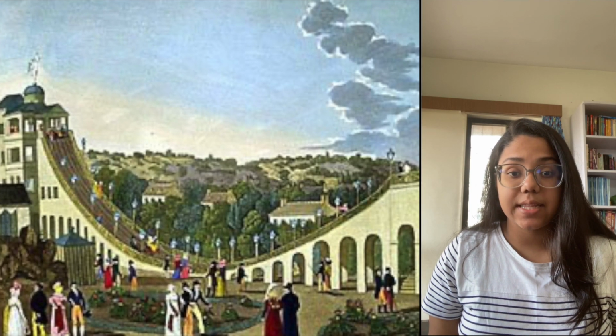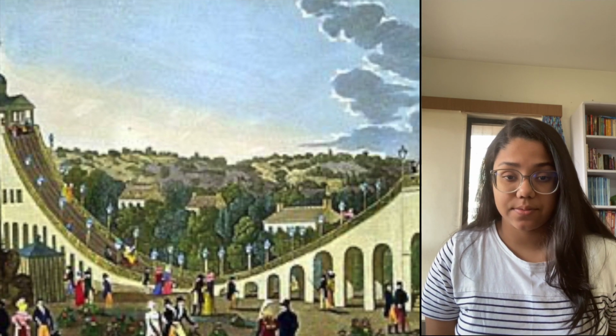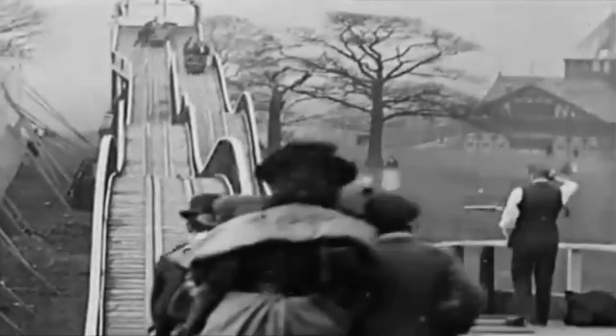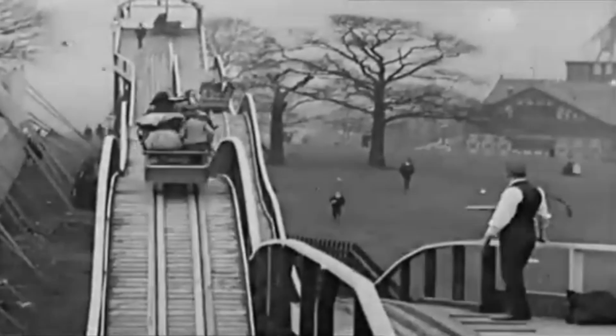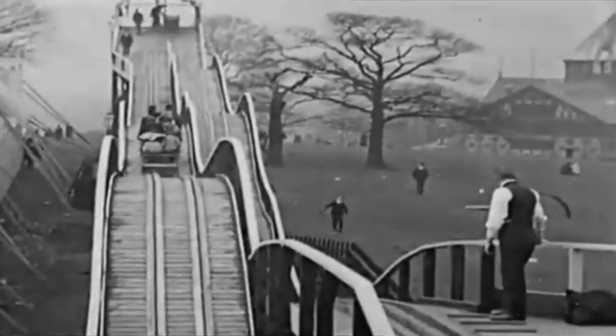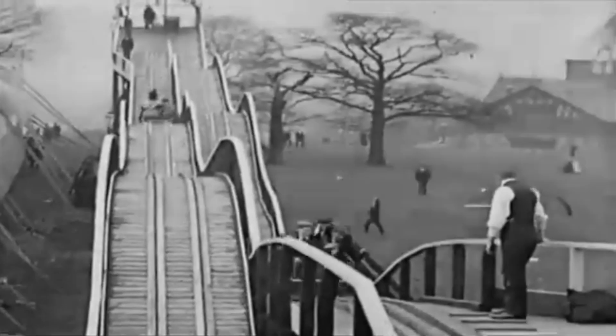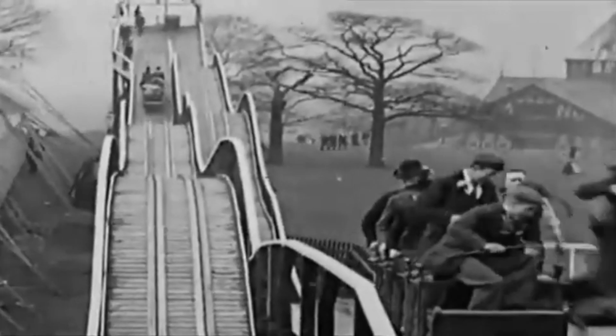Businessmen were quick to take the idea of riding carts down the slopes and commercialized it. In 1884, Lamarcus A. Thompson constructed the iconic switchback railway at Coney Island, New York. Despite being only 15 meters tall, the switchback railway was highly popular and ushered in a new era for roller coasters in the United States.